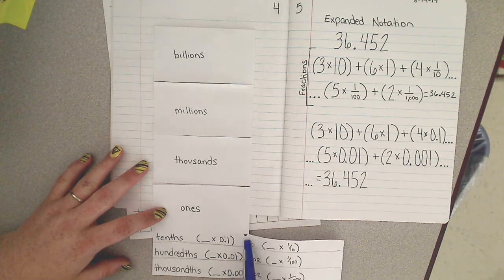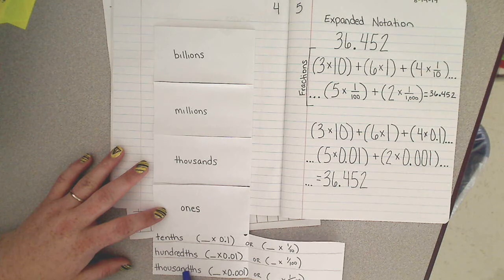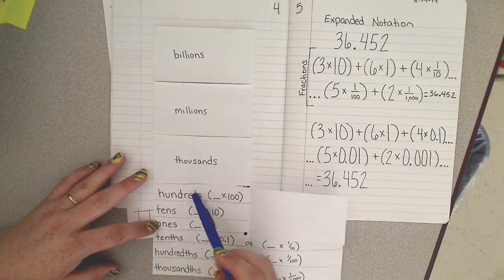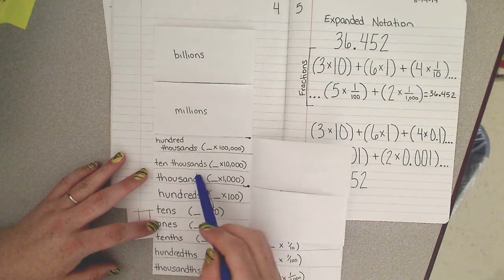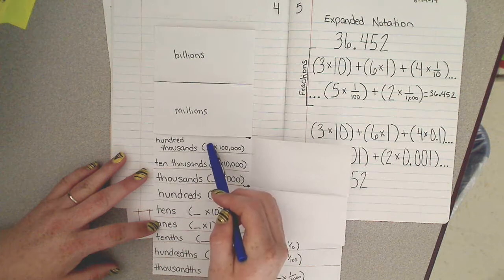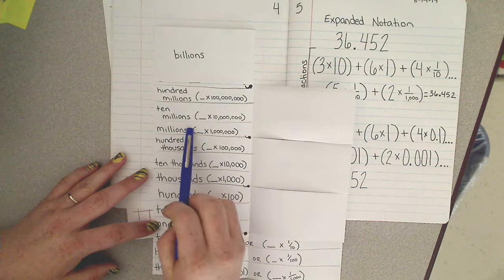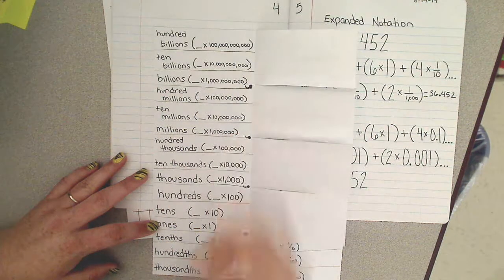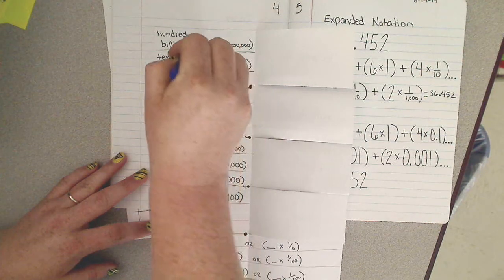If you remember from the decimal point, we have our tenths, hundredths, and thousandths. Then our ones period, which includes our ones, tens, and hundreds. Our thousands period, which includes our thousands, 10,000s, and 100,000s. Our millions period, which includes the millions, 10 millions, and 100 millions. And finally, our billions period, which is our billions, our 10 billions, and our 100 billions.